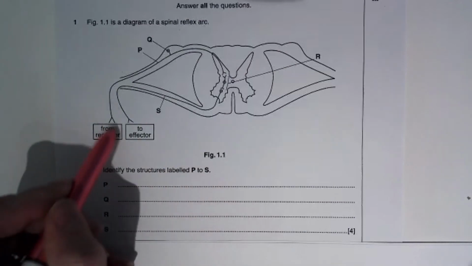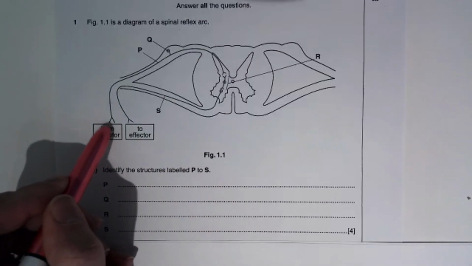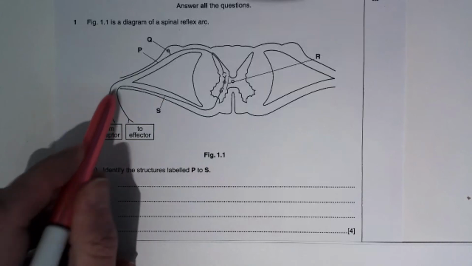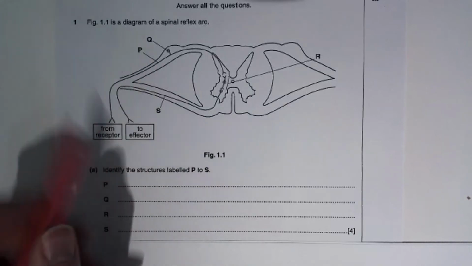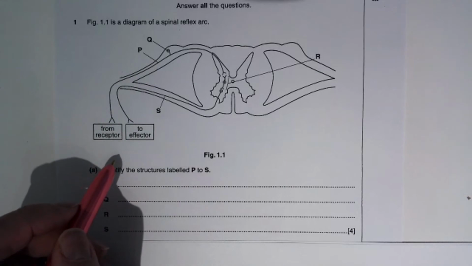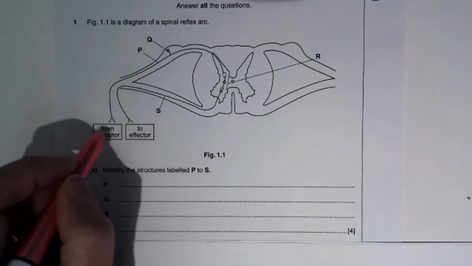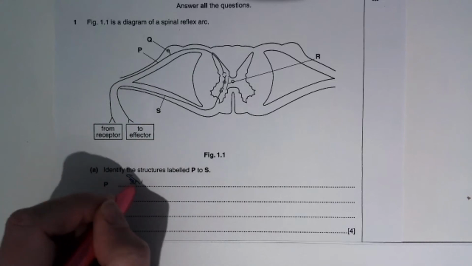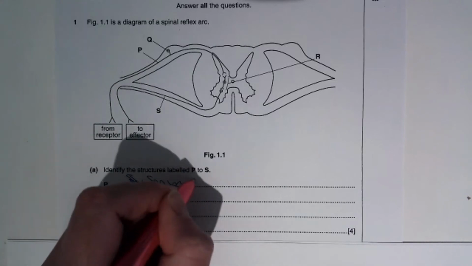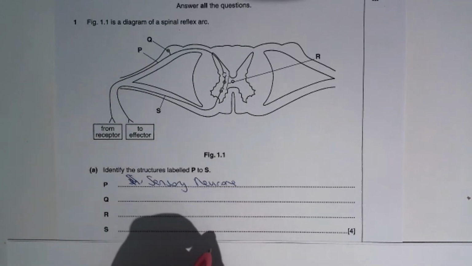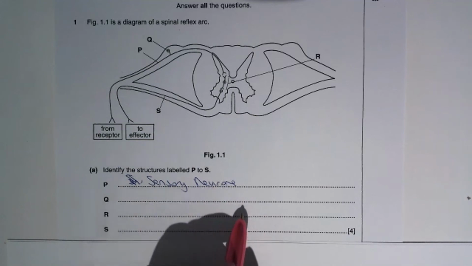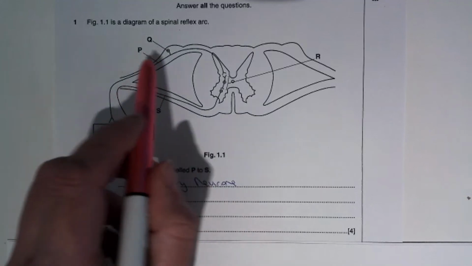So we know we've got our receptor here that'll act as a transducer, converting the energy from the stimulus into electrical energy that's going to pass down a neuron. So we know P is a neuron and it's coming from the receptors, so from your sensors, so it's a sensory neuron. Make sure you say neuron and not nerve. Right.